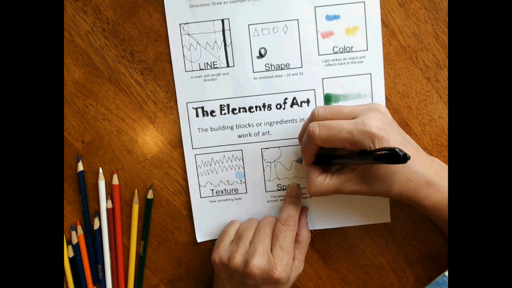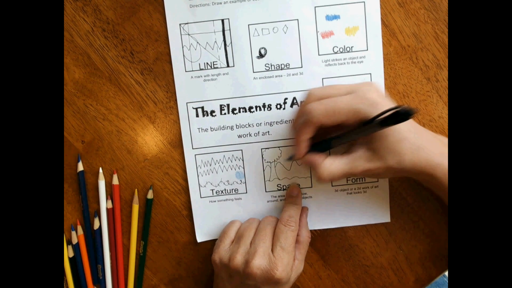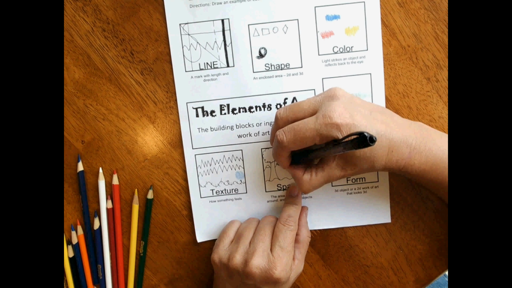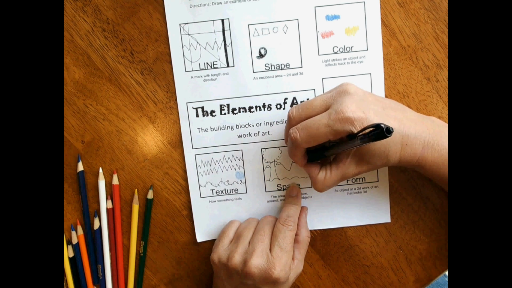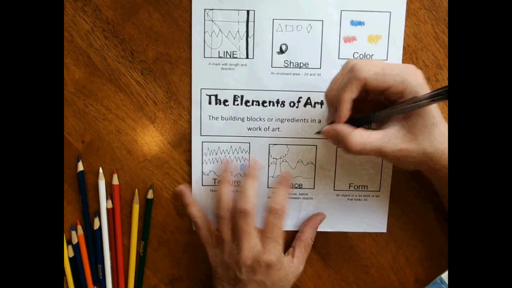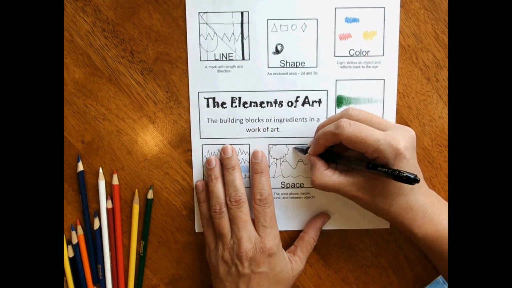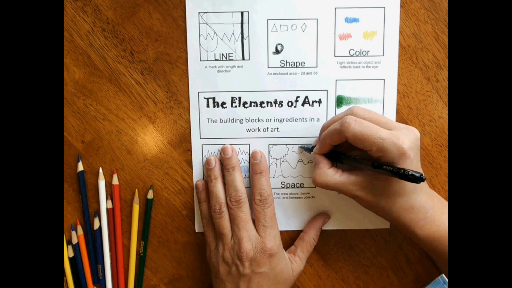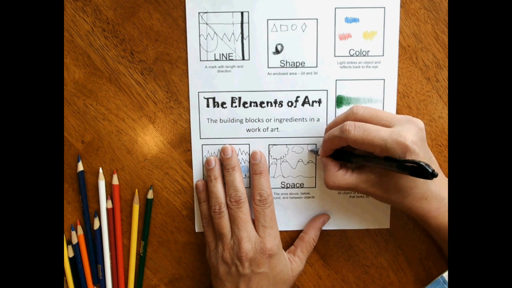And there's mountains. This would be my middle ground. And then in the back you'll see clouds. And here's the sun. And that would be in my background.